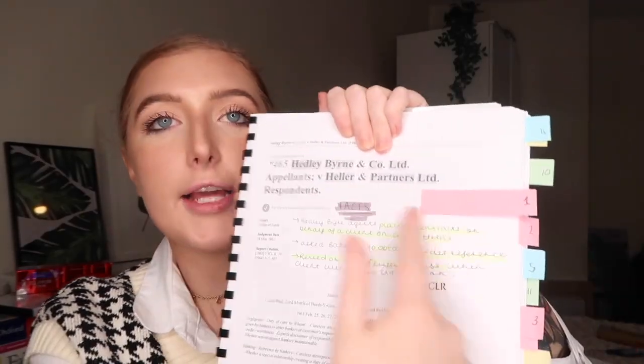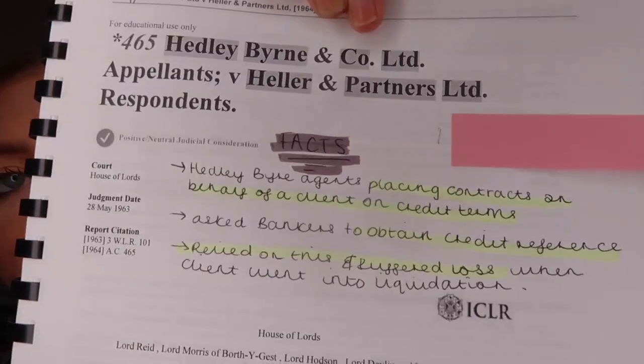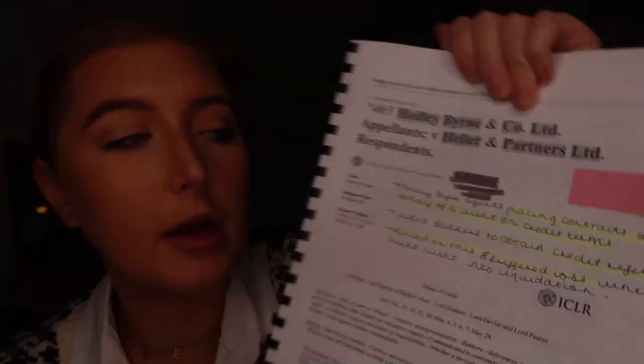Here, the facts of Hedley Byrne v Heller are laid out. Now this is my copy, not their copy, so their tabs will all be the same. But I don't know if you can see, I'll just try and show you. I here very briefly write the facts out in bullet points. Obviously I told you not to use a script before, and you're not going to use one. But on this page you've got the facts lined out just in bullet points, in case you need something to refer back to, in case you get confused.